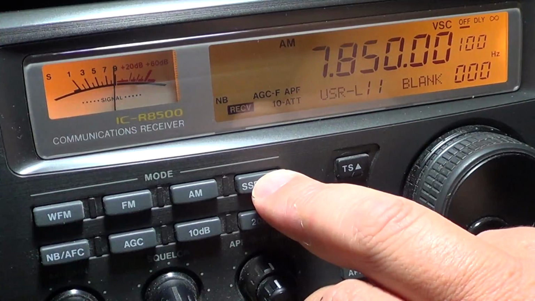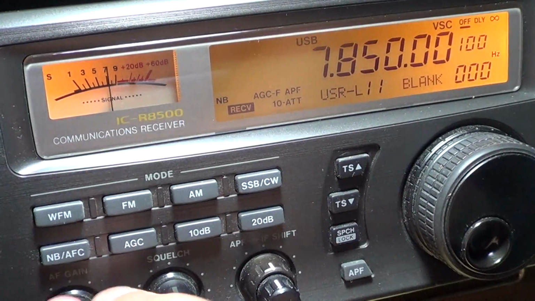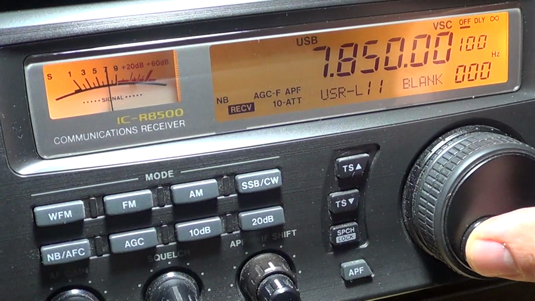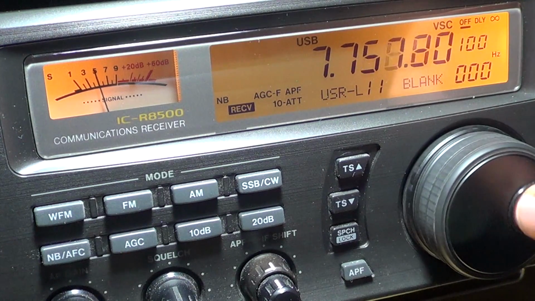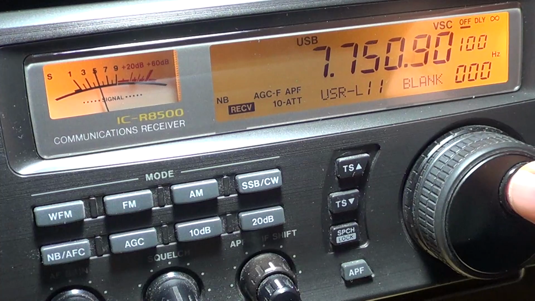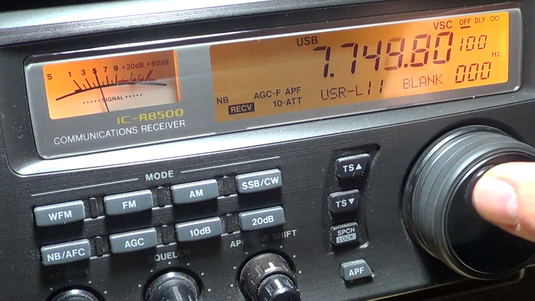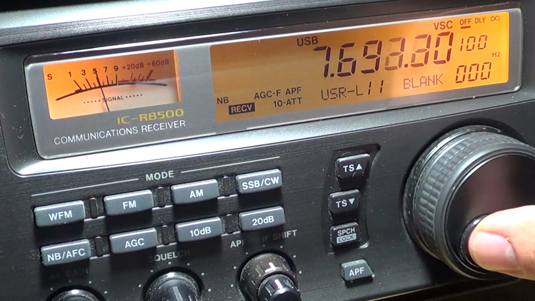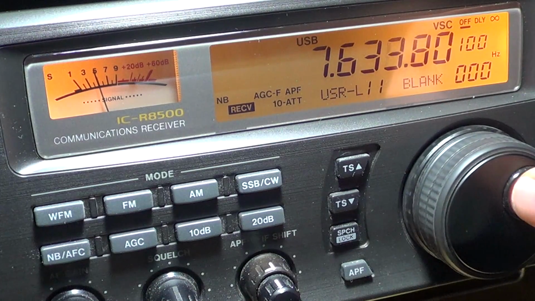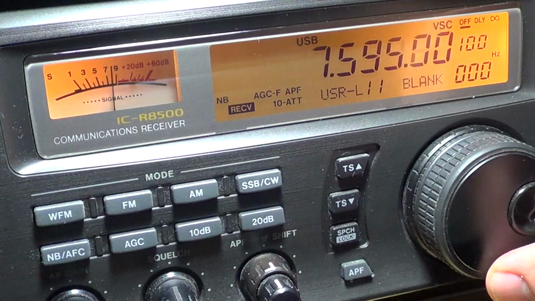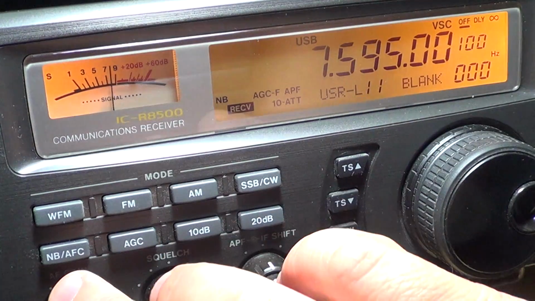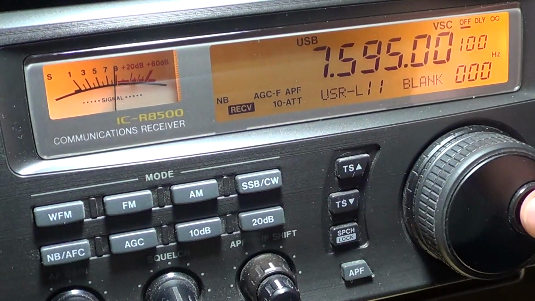And so we'll continue now downwards. So this is our first real signal. It is a radio teletype signal.